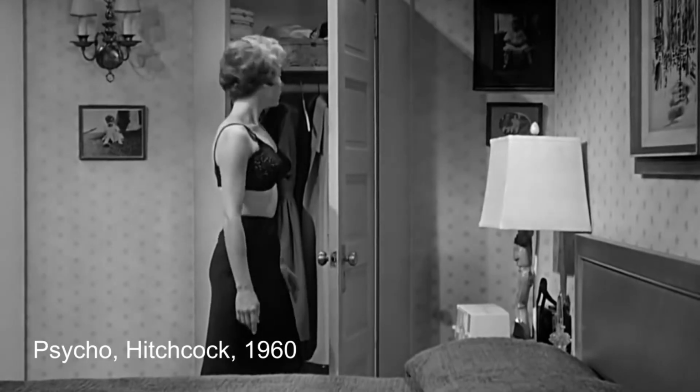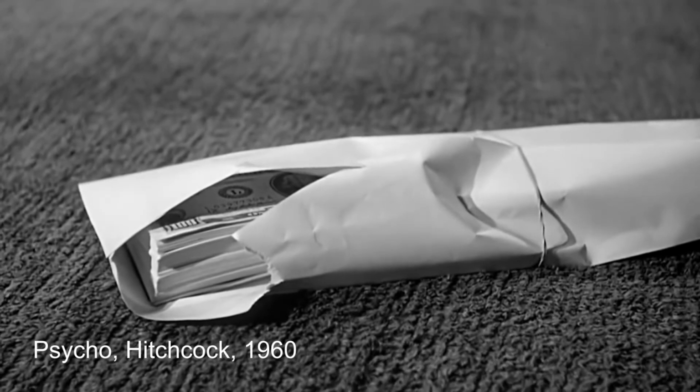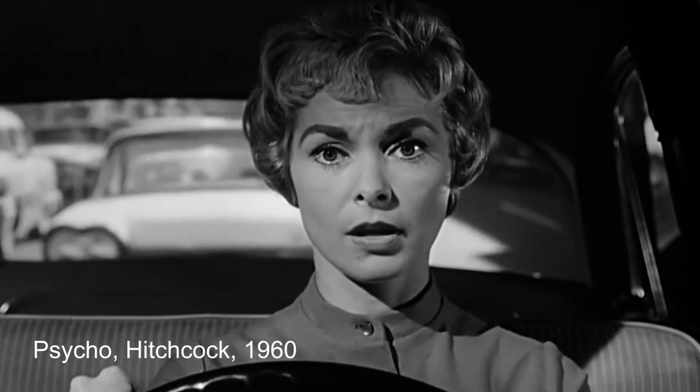So to combat this problem, Hitchcock took to showing instead of telling. He did this by utilizing the camera to focus the audience's attention to crucial plot points, or to develop the characters by showing their intentions or desires on screen.